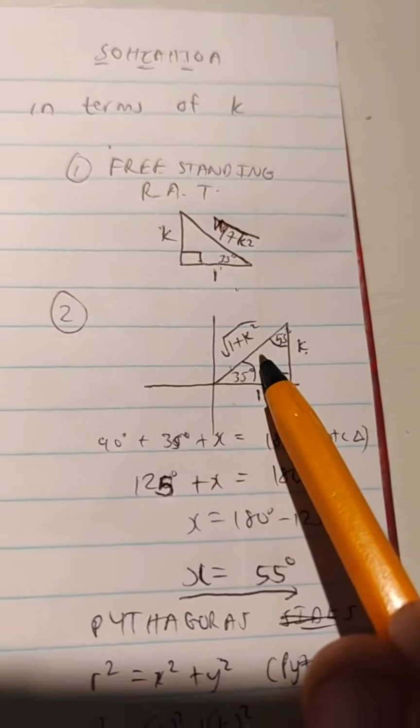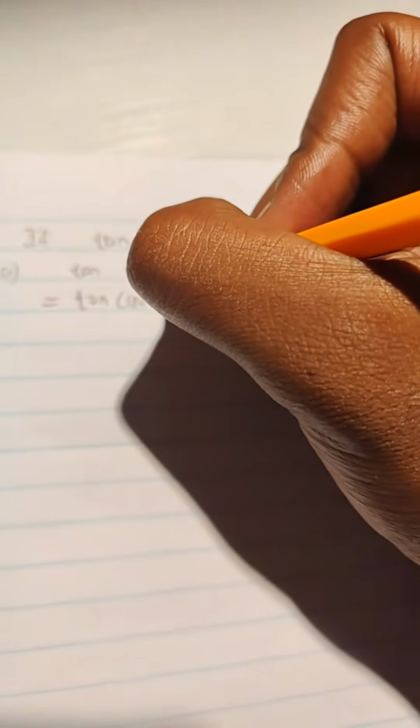So now we can go and answer the questions that are relevant. Tan 145. In our triangle, we don't have 145. So we need to first reduce this tan. 180 minus what will give us 145?